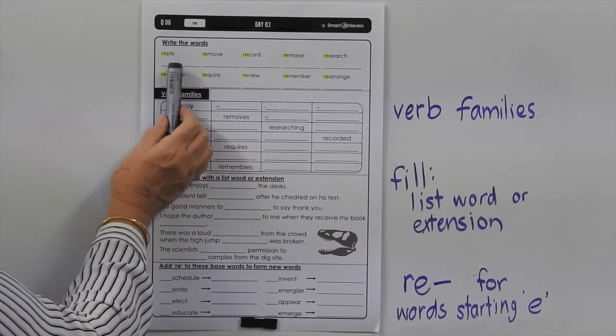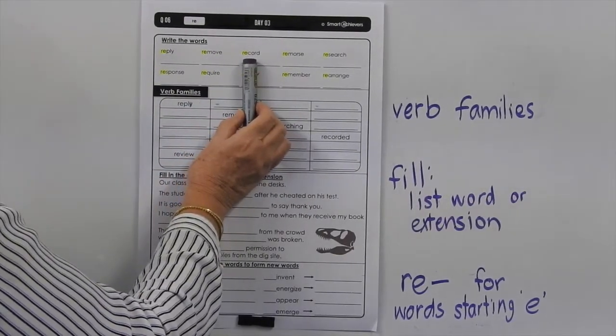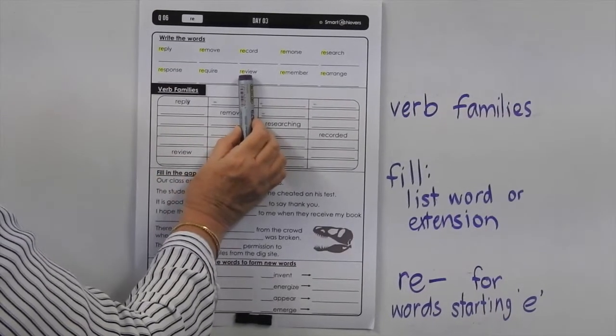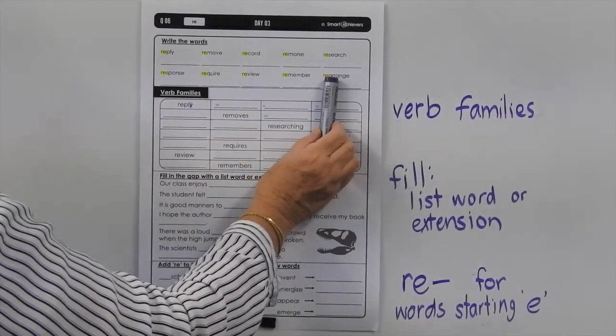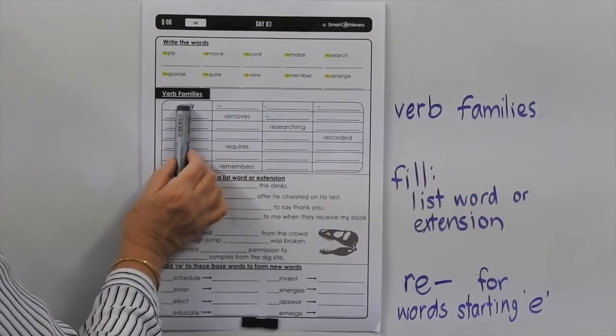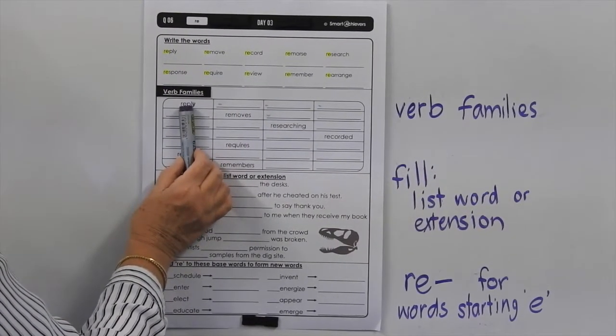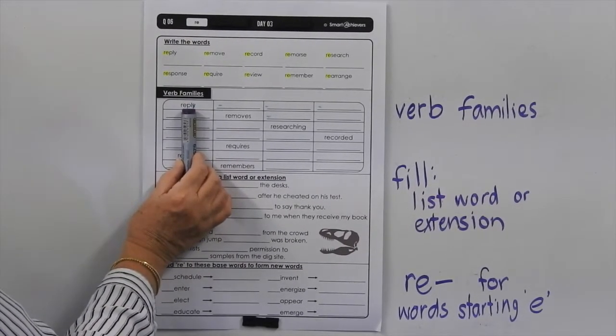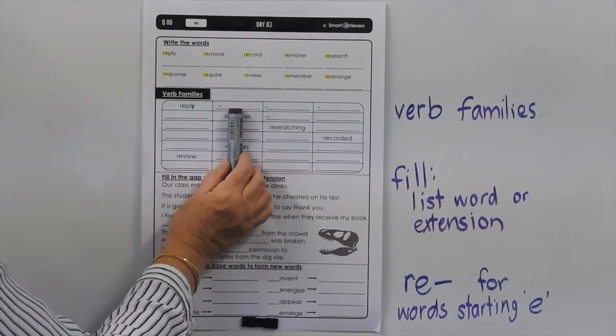Our words today are reply, remove, record or record, remorse, research, response, require, review, remember, rearrange. So in these words we're adding the prefix re to them all. So when you get down to this verb family section, just remember that if you have a consonant before the Y, you change the Y to an I before you add the ES.